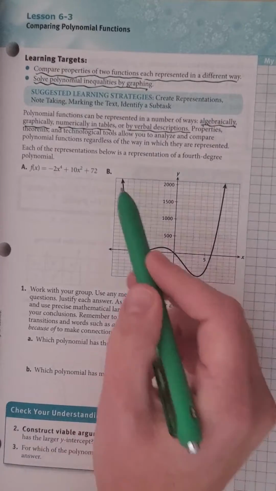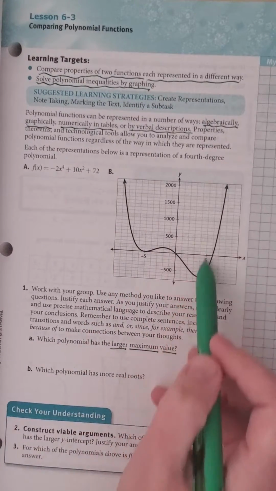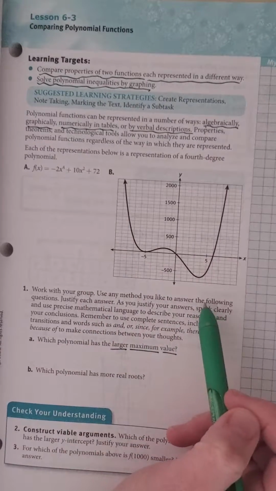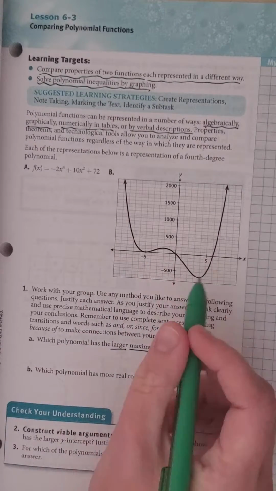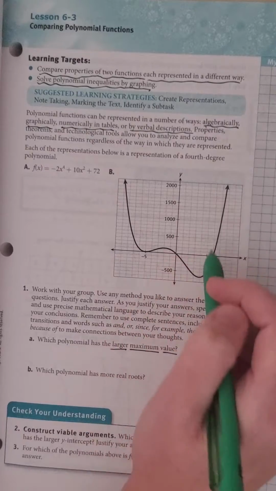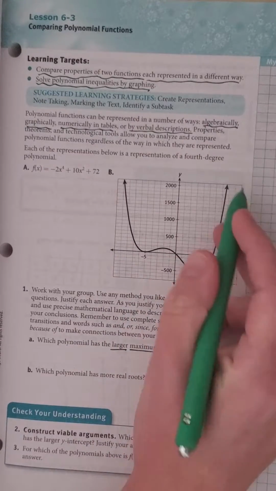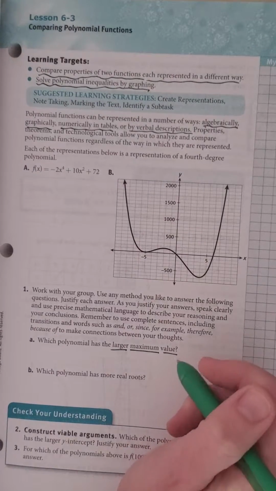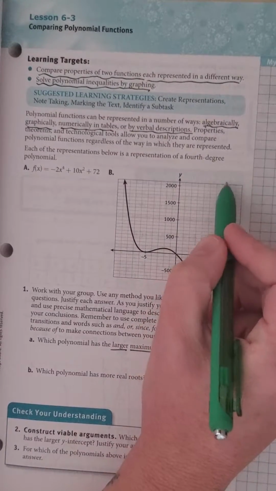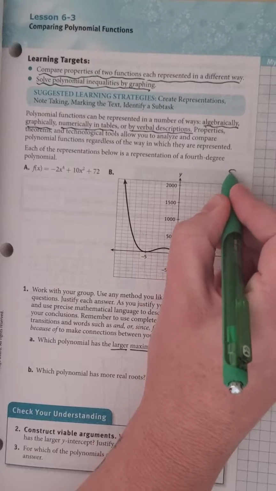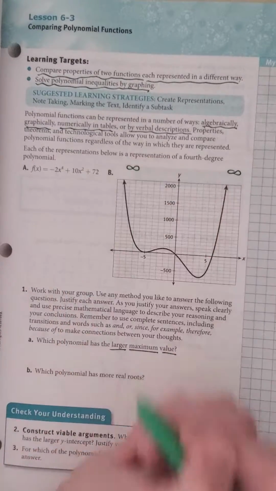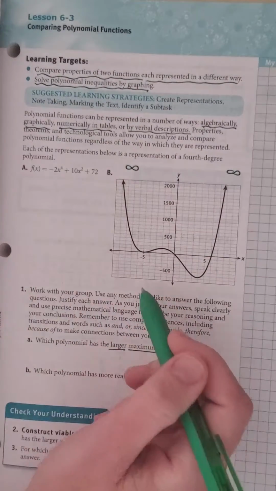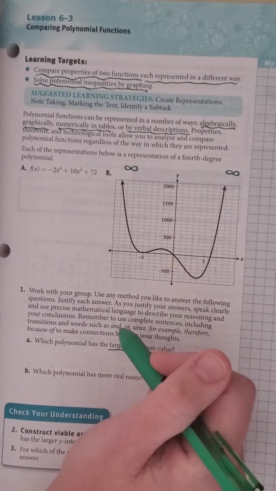All right. So we're going to look at this polynomial, right? The maximum value, they're not talking about a relative. They mean the absolute maximum value. The maximum value of this one, well, it's upward facing. It's going to go on forever. And so the maximum value here would be positive infinity. And it's on either direction, right? To the left, it's approaching infinity, and to the right, it's approaching infinity.